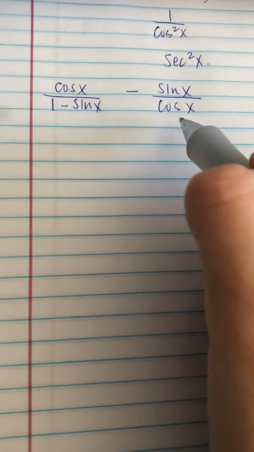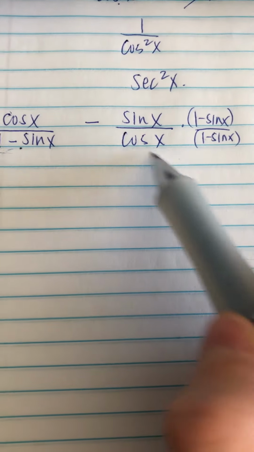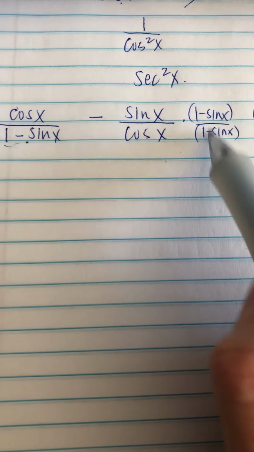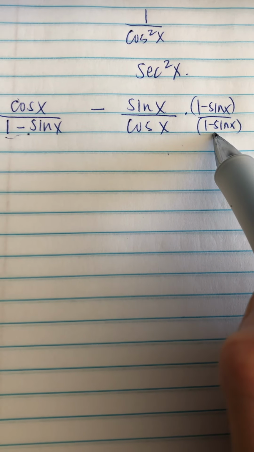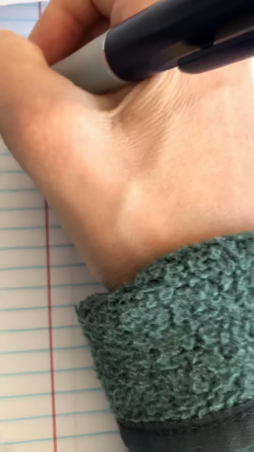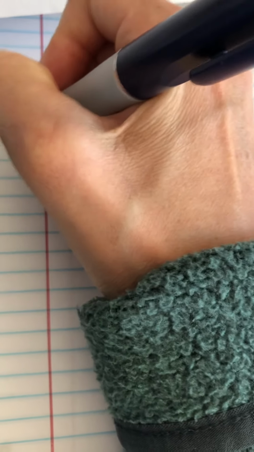So this guy has cosine x, this guy has 1 minus sine of x. So we're going to give the other pair's denominator. So this guy is missing 1 minus sine of x. So I'm going to multiply by 1 minus sine of x over 1 minus sine of x, to the one on the right, because this technically is just 1. I haven't changed the problem at all. And then this guy's going to get cosine x over cosine x.